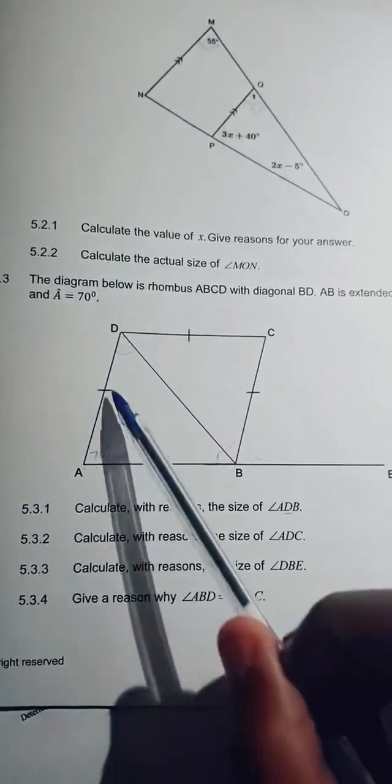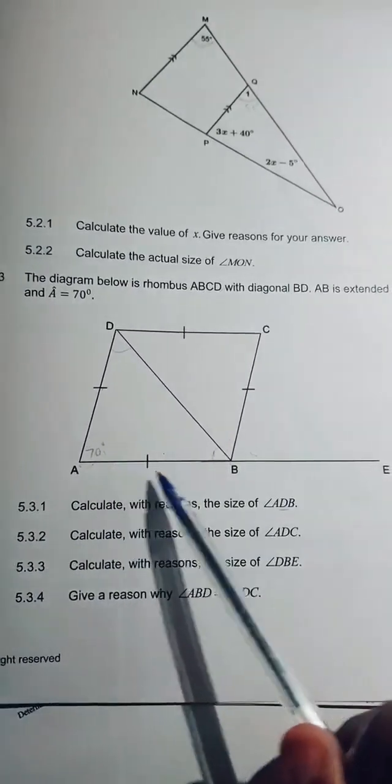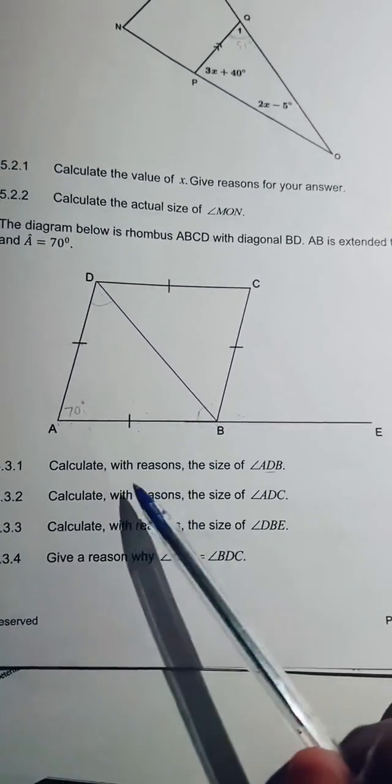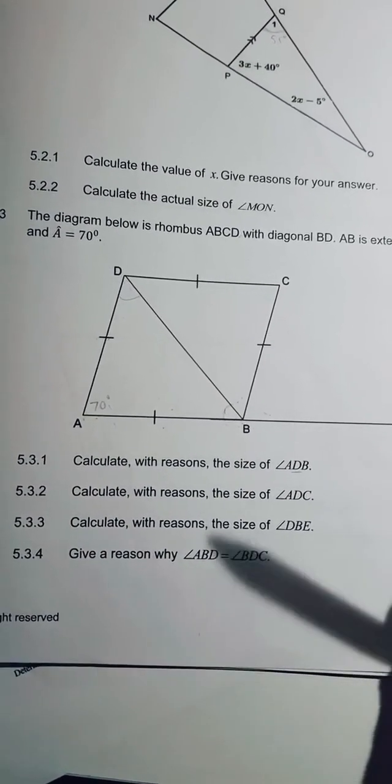Here is AD being equal to AB. AD is equal to AB. Now I'm required to calculate with reasons the size of angle ADB.